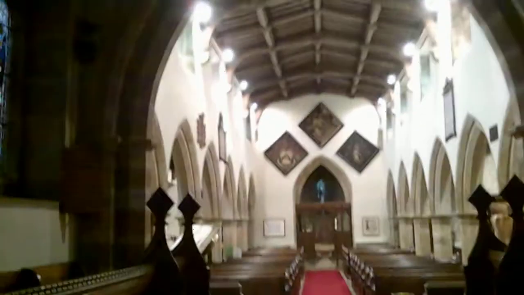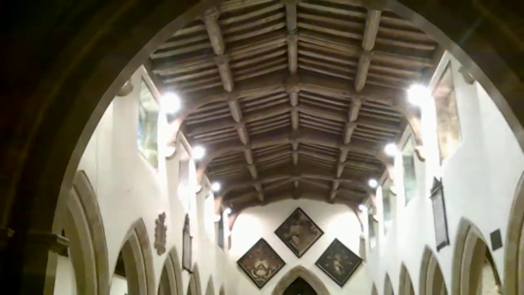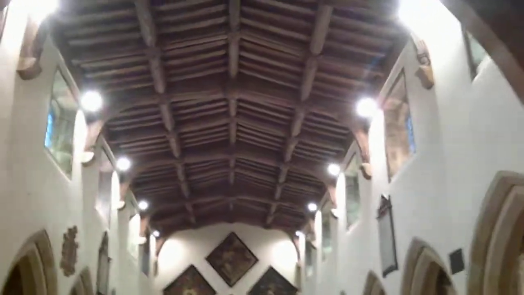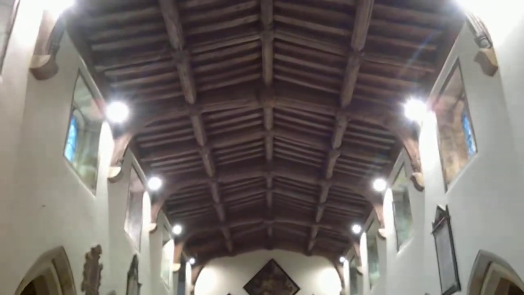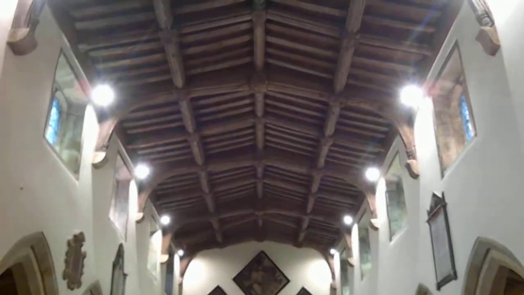And there we are, looking all the way west. It's very nice ceiling actually. 15th or maybe even early 16th century roof. Very much this clerestory and fairly flat ceiling, and again inside the pulpit.